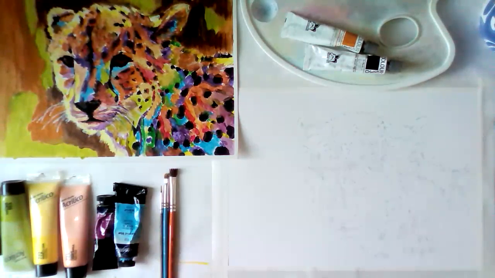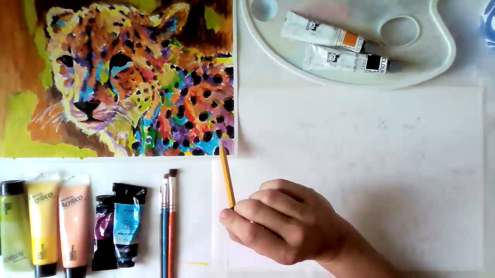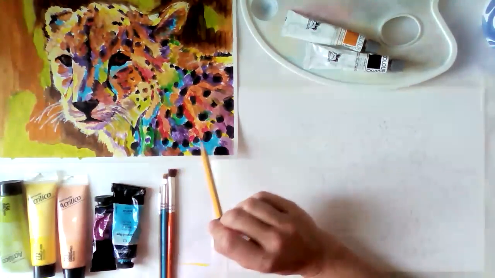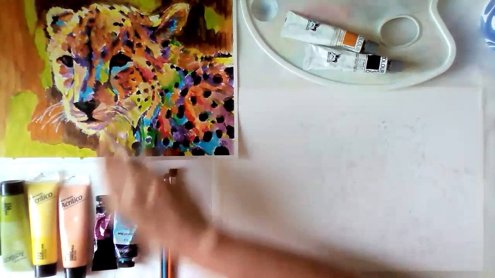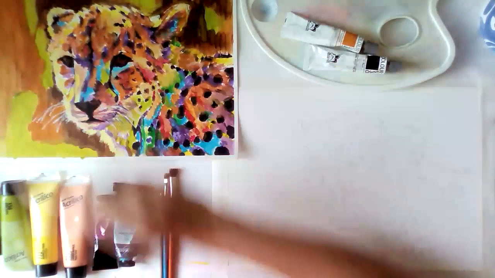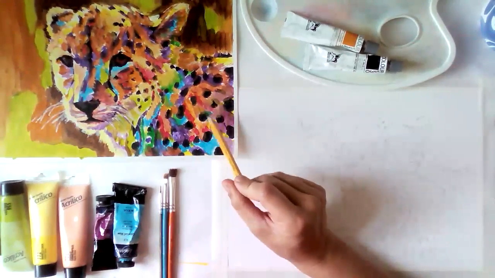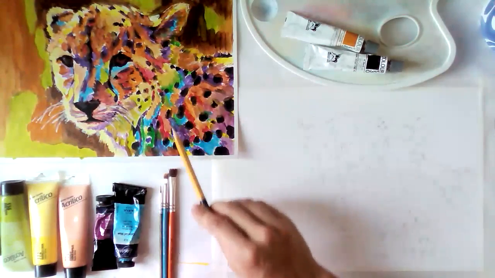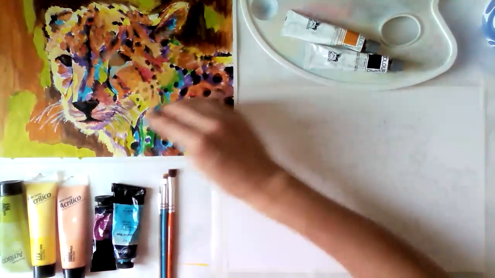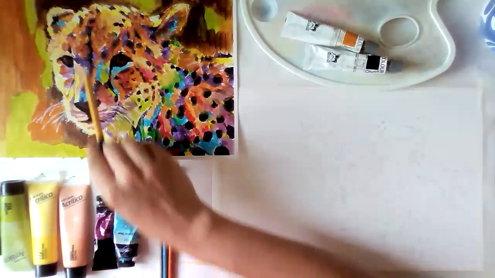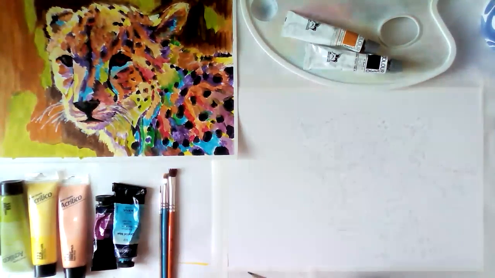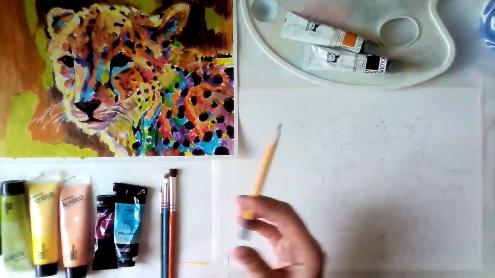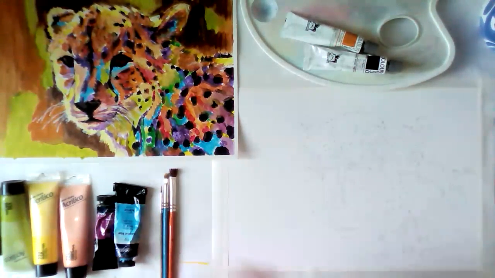In this case, I did the black first, the areas I'm sure I want to be black, like eyes, nose, and the spots of the cheetah. Then I took dark purple to do all the darker parts, the shadow parts, but not so blacky. And then afterwards you go wild, and then you choose.